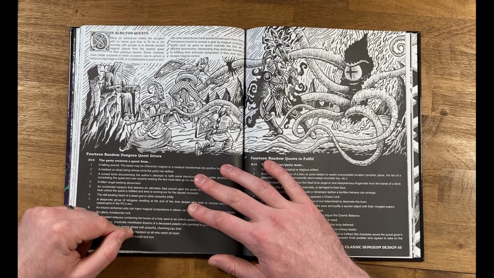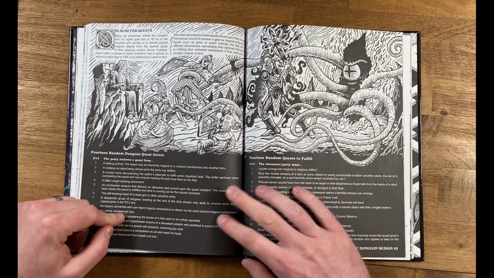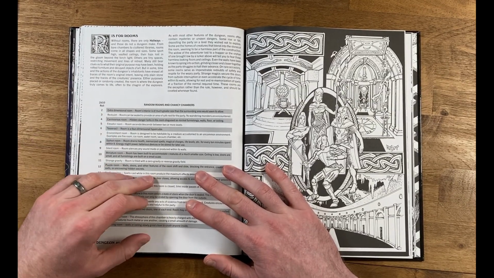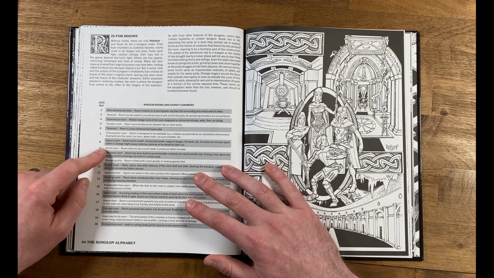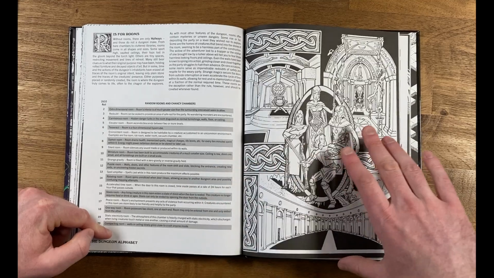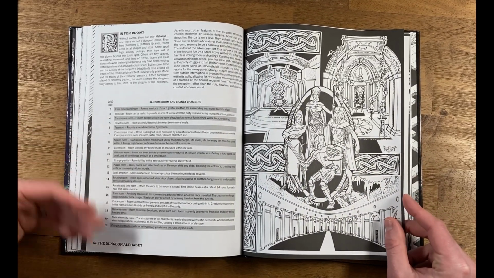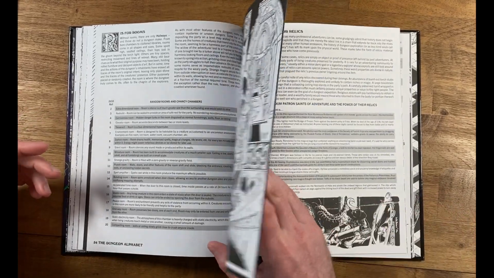So you get random quest givers here, and then you have another table on the quest to fulfill. R is for rooms. This is a nice set of tables. You get random rooms here, puzzle rooms, stasis rooms, compacting rooms, lots of different flavor, different things you can add to make your dungeon unique and interesting rather than just like a bland castle.